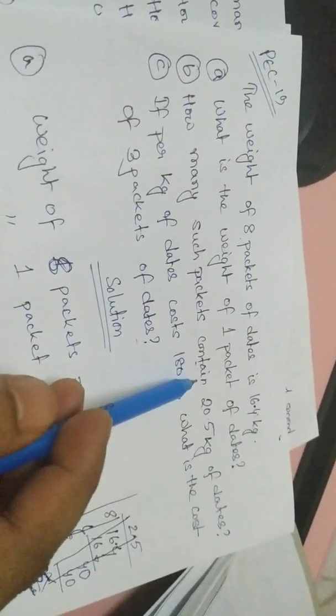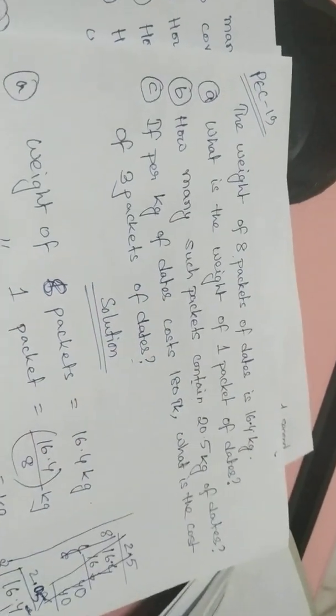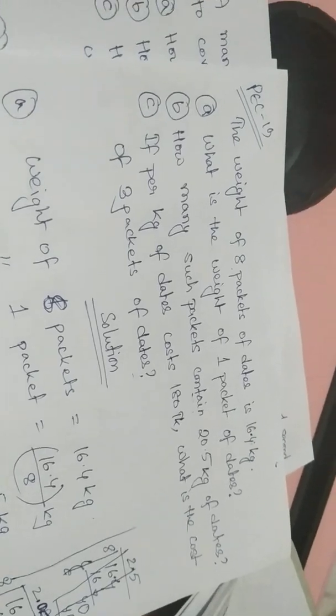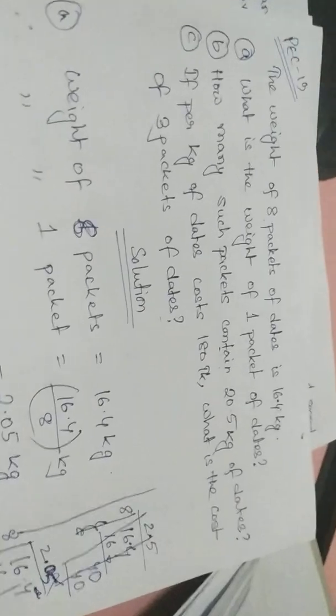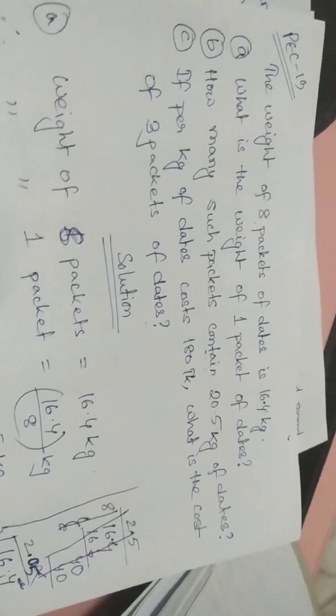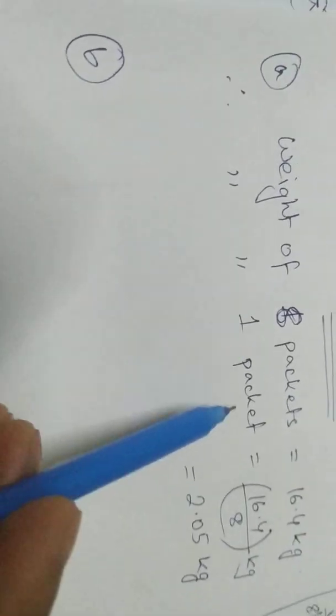Next question is, how many such packets contain 20.5 kg of dates? Always remember what I told previously, the one which I need to find out needs to be on the right side. Okay, so from A we already got the weight of one packet, that is 2.05 kg, right?